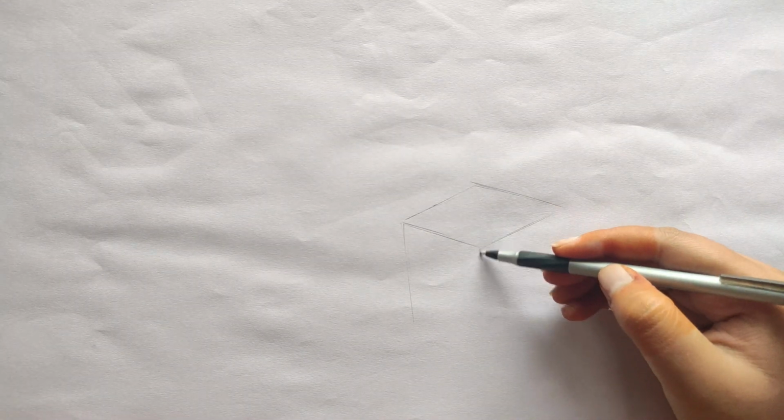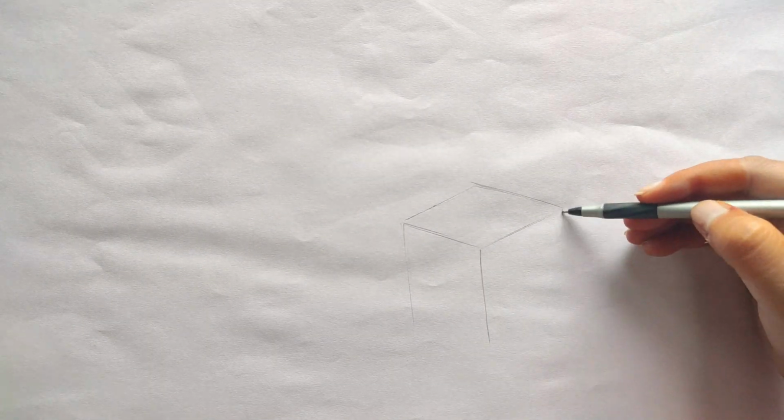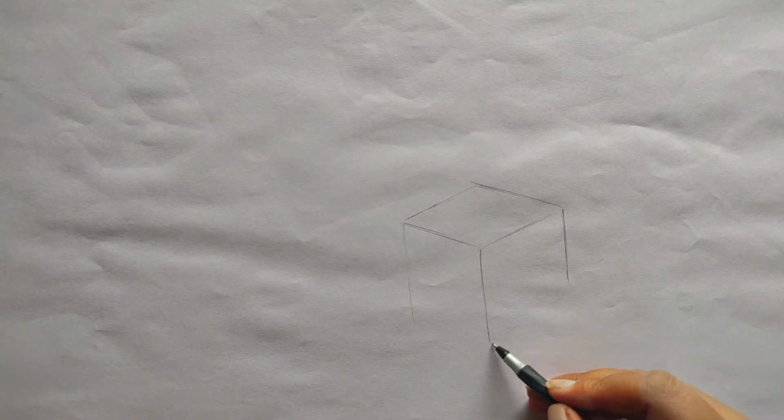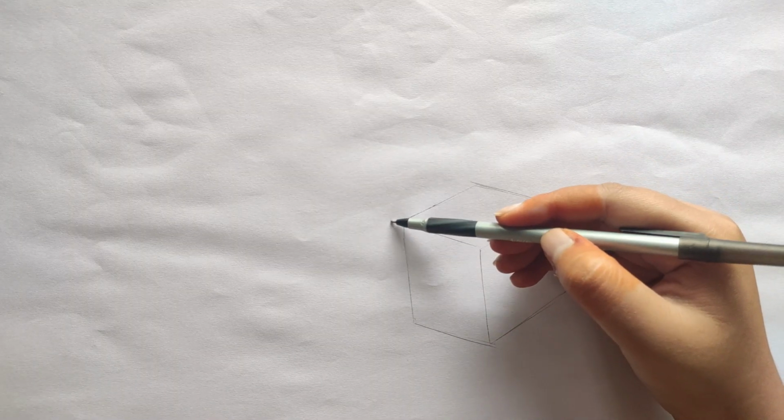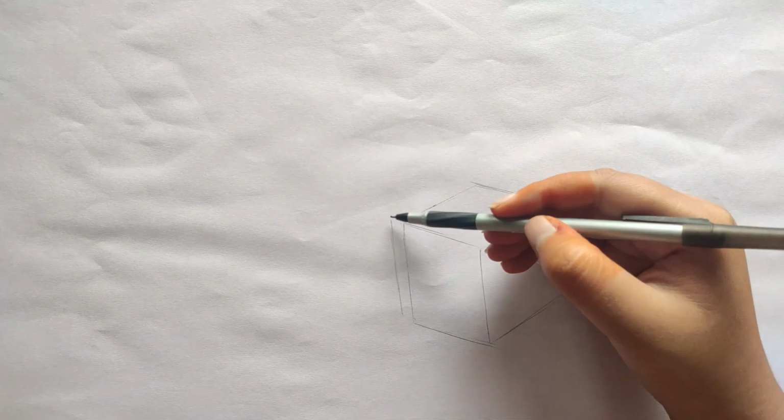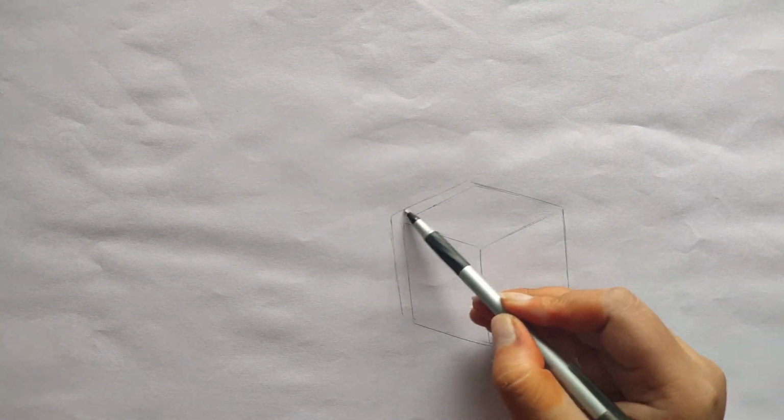Cube composition is a technique used in art and design to create an illusion of depth and movement by visualizing and drawing a three-dimensional object in different perspectives. This involves placing a cube in different orientations, changing its position or resizing to achieve various visual effects.